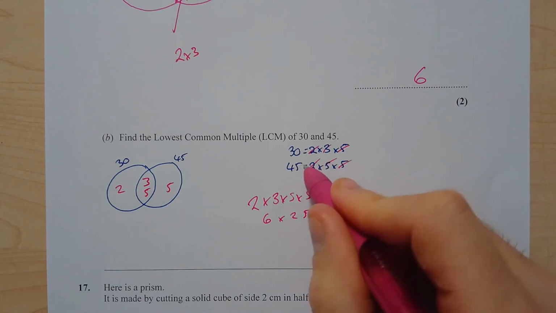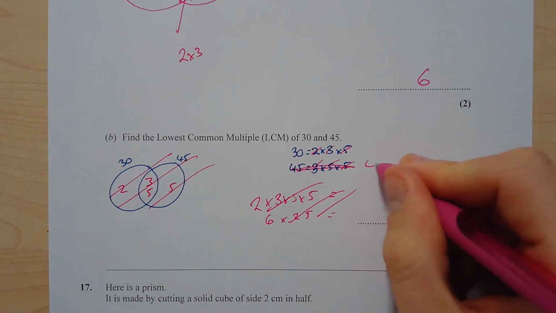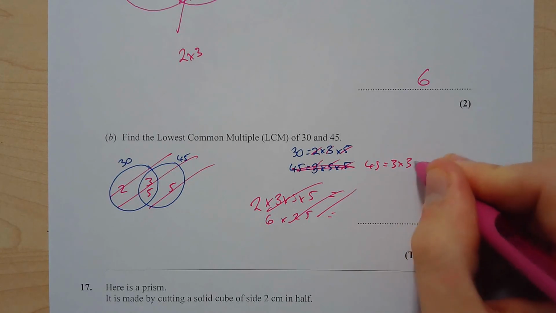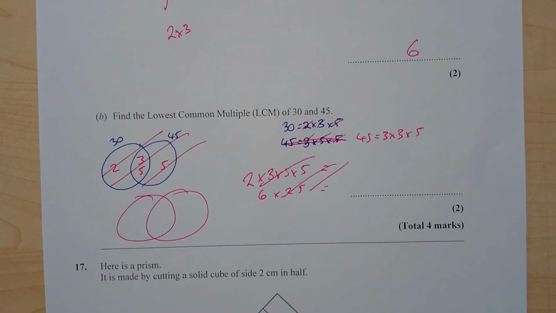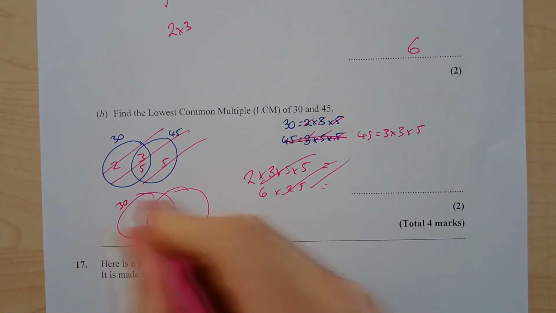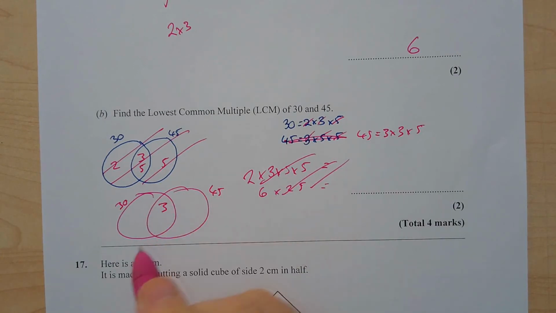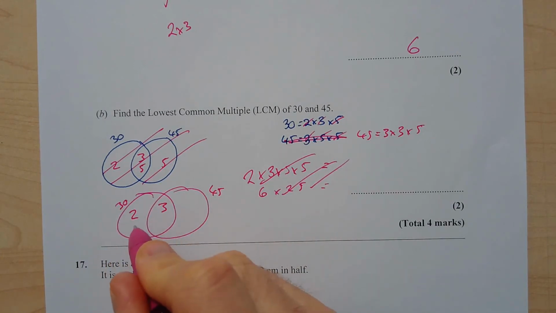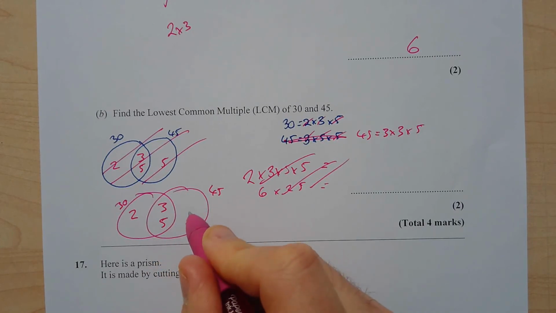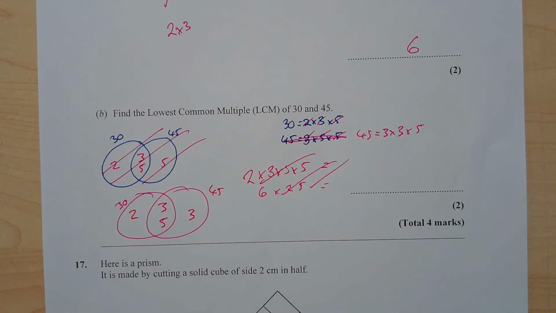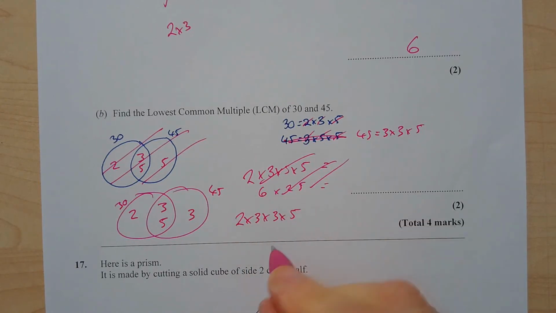Oh, apologies, I made a mistake here. It's 45. It's my handwriting. 45 is 3 times 3 times 5. So my Venn diagram, I've got 3 in both, and I've got 2. I've got a 5 in both, but then I've got a 3 over here. So it should be 2 times 3 times 3 times 5.